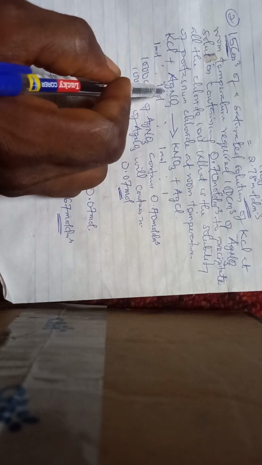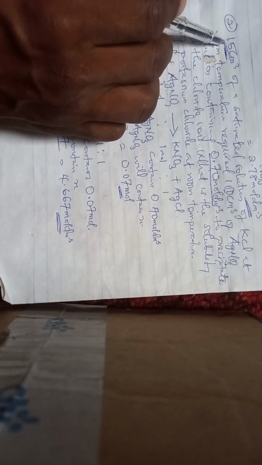So from here, you calculate what this one contains, then you calculate the normal solubility. Don't forget, normal solubility, they will ask you to calculate the amount in 1000. So that's just it. Let's do 1 or 2 questions again.